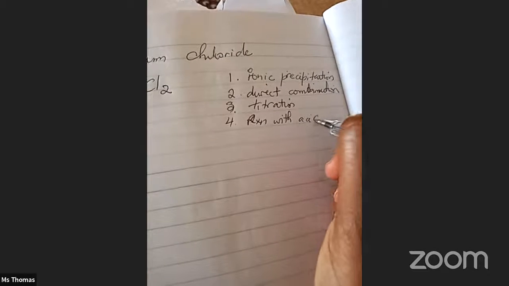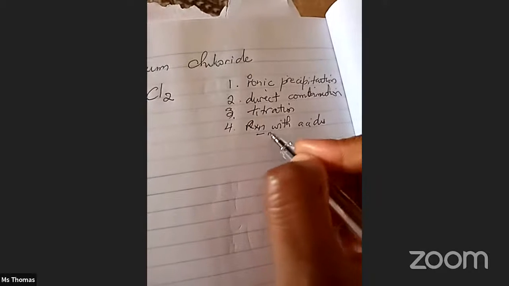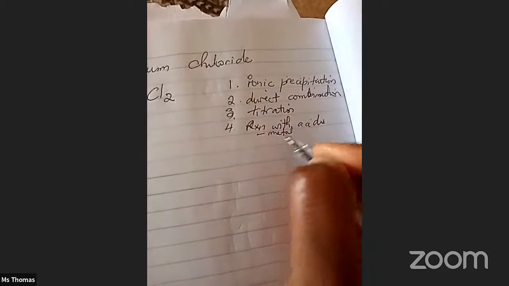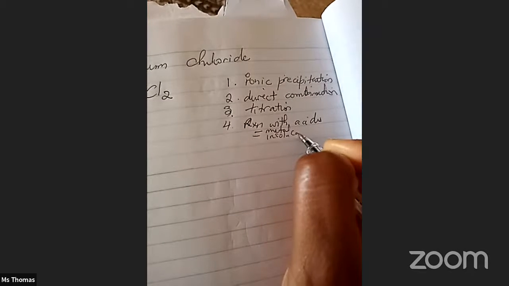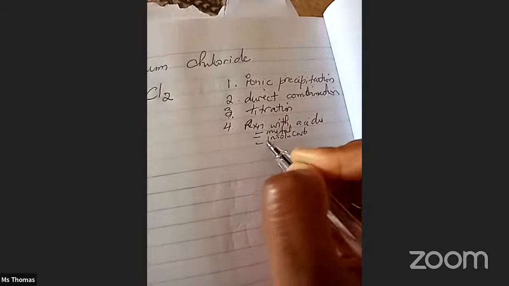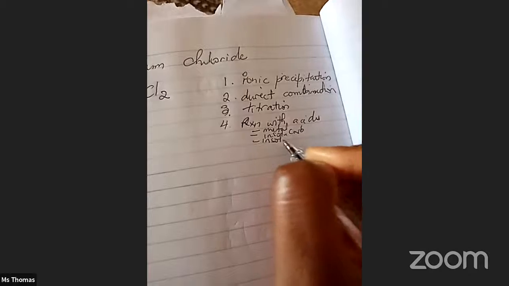I know that is the long one, right? So the acid is going to react with a metal, an insoluble carbonate, or an insoluble base. All right, so those are the 4 ways.